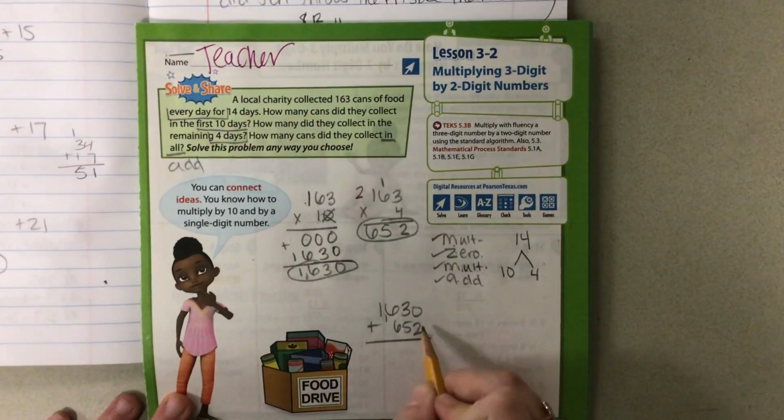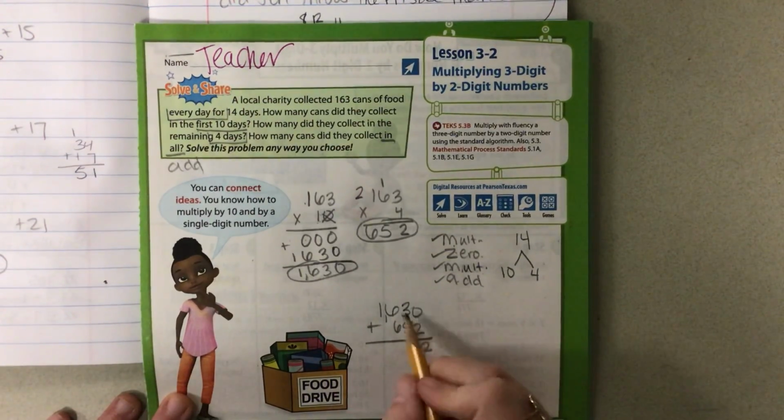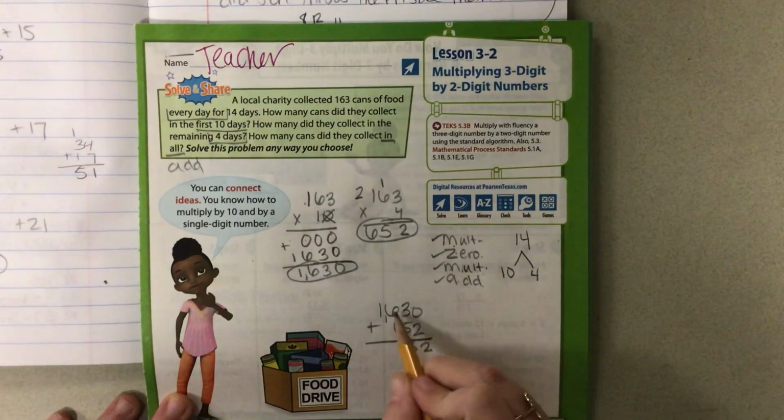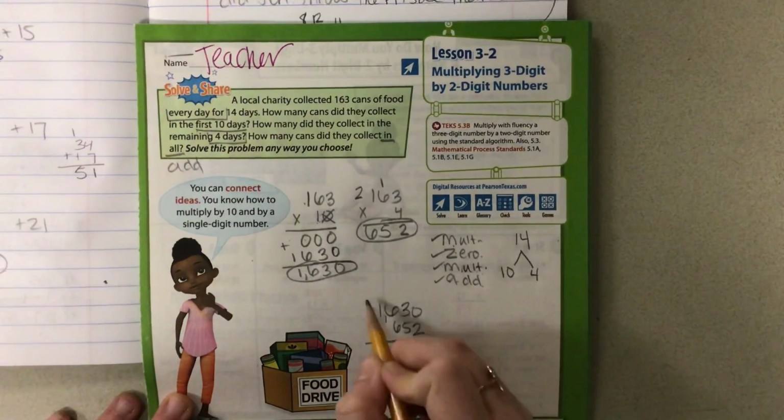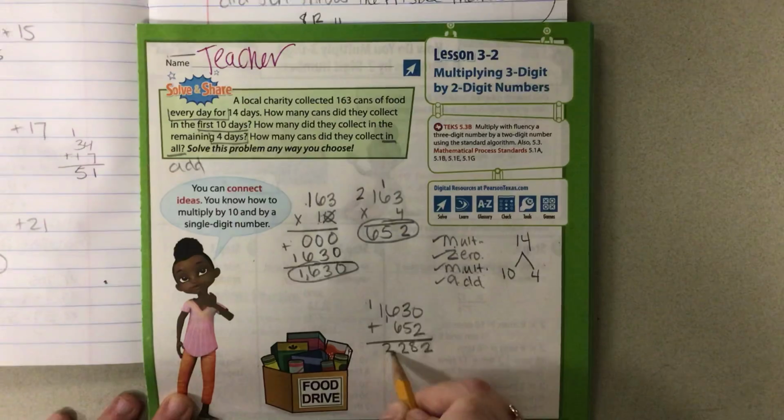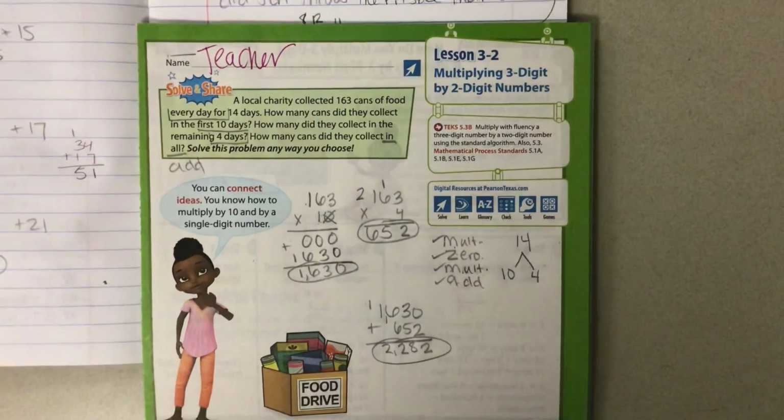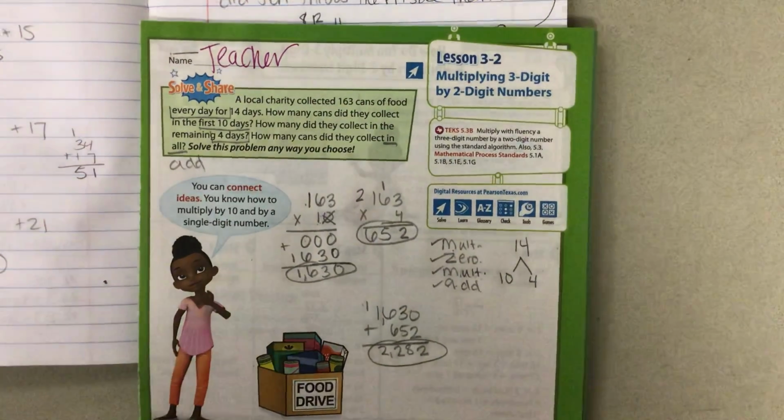So 2 and 0 is 2, 3 and 5 is 8, 6 and 6 is 12, 1 and 1 is 2. So there we have it all together. All right, let's try a couple more.